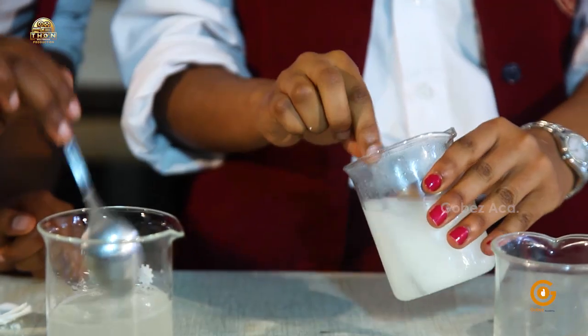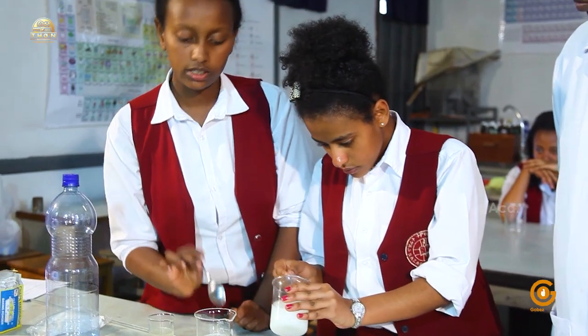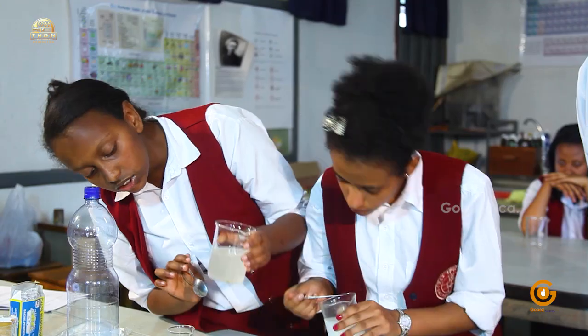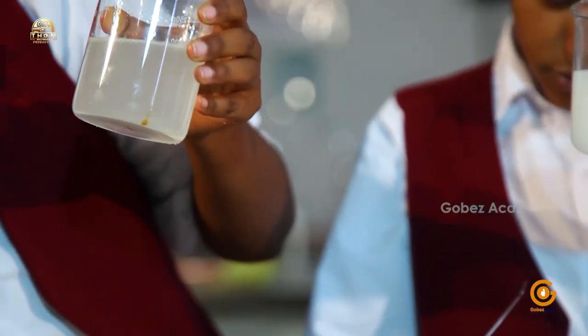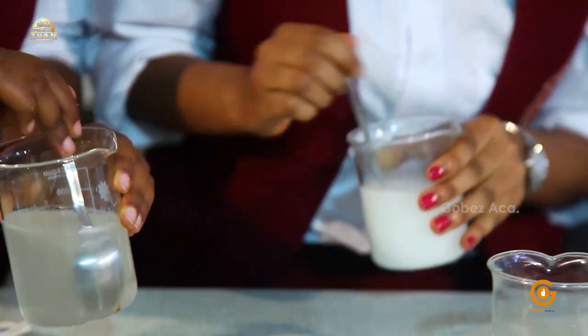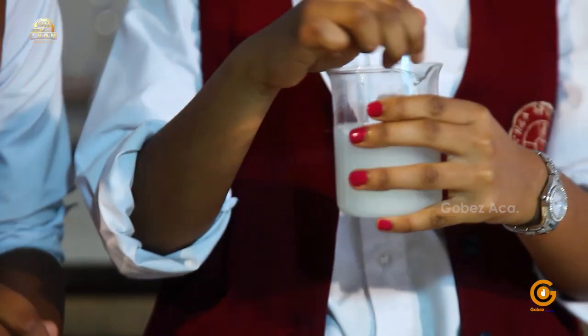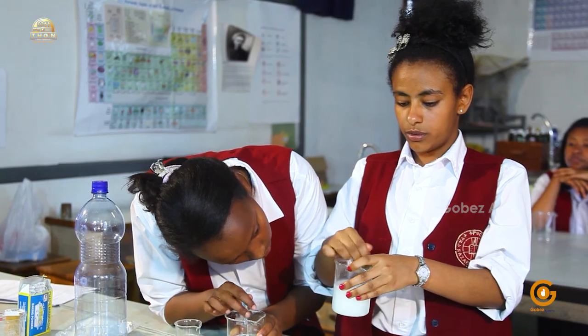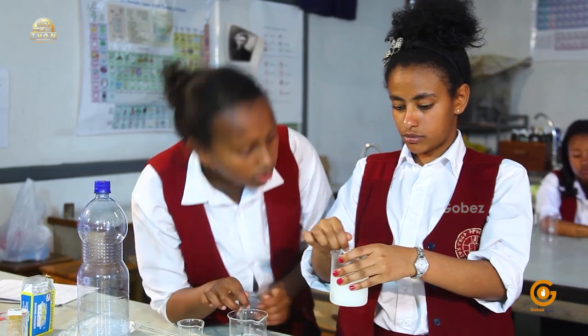Okay, the sodium chloride or the table salt seems to have fully dissolved. I don't see any remaining sodium chloride. Mine has completely transferred into the water too. Okay.